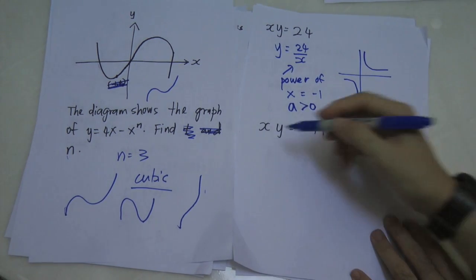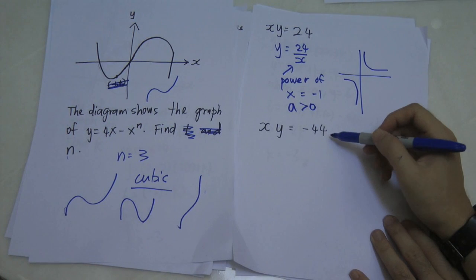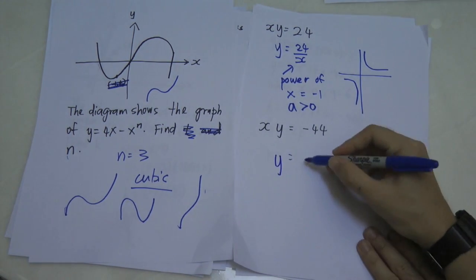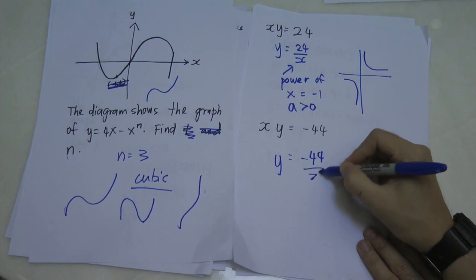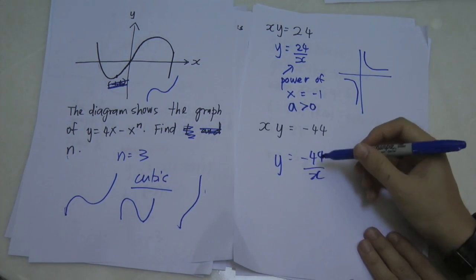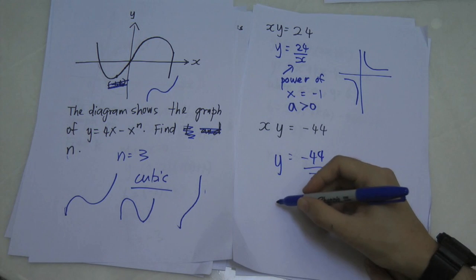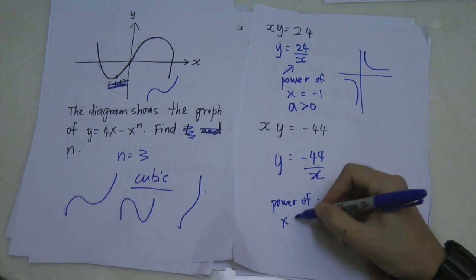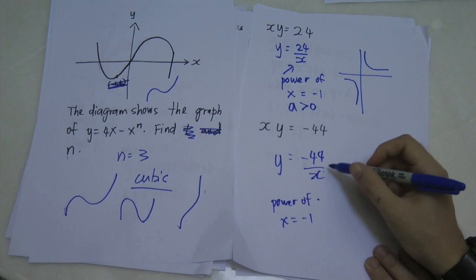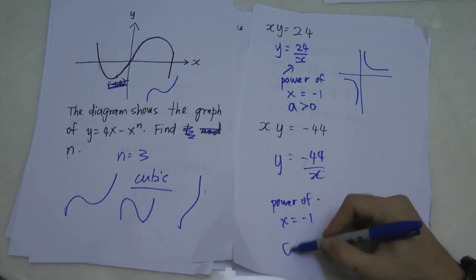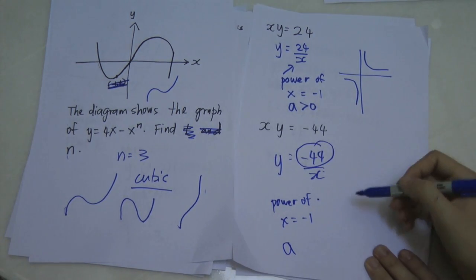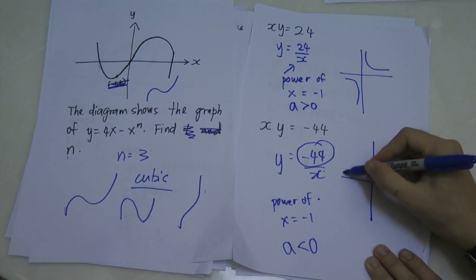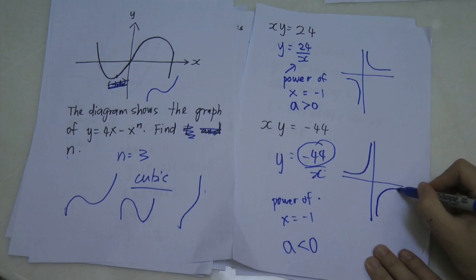Alright, if like this one, xy equals to negative 44. So I say we must make y the subject. So y will equal to negative 44 over x. So first, I have to decide what is the power of x? So the power of x obviously is equal to negative 1 as well, because this one is in the denominator. And then what is a over here? The a is negative 44, so it's less than 0. So the graph pattern will look like this.